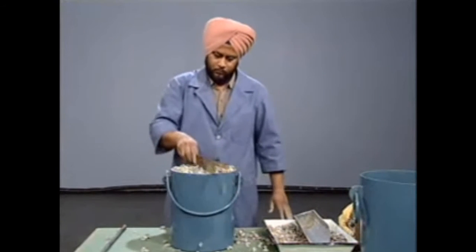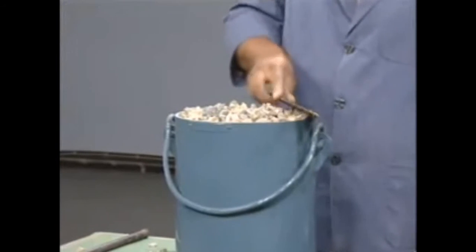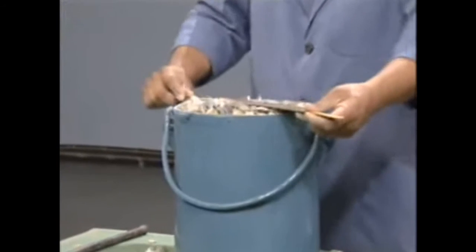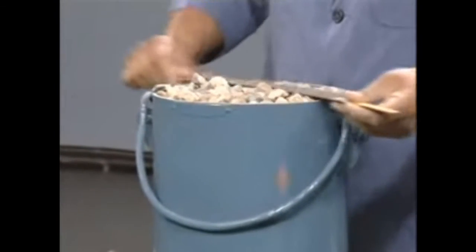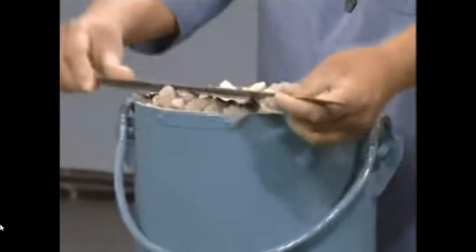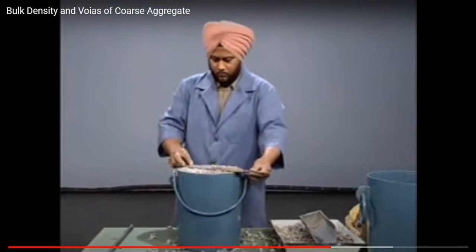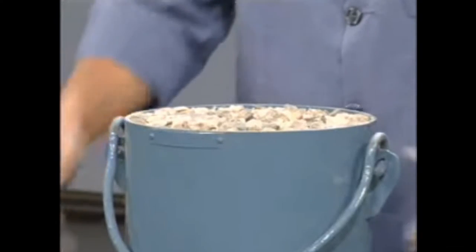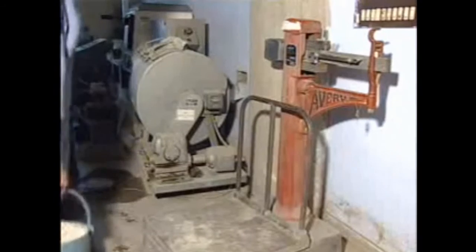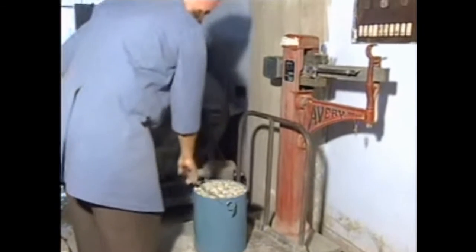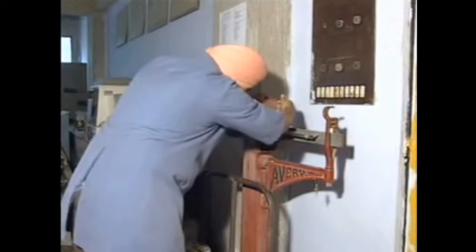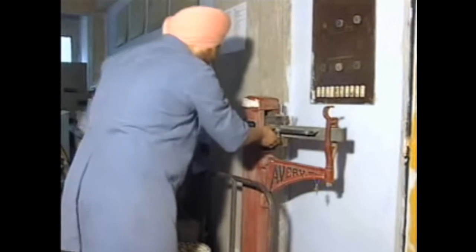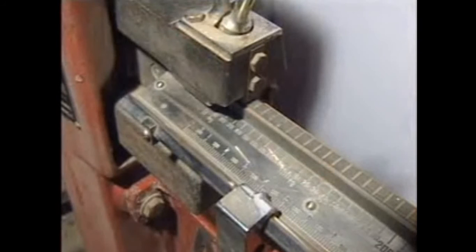The surplus aggregate is struck off using the straight edge. Now weigh the metal measure filled with compacted aggregate. This weight is 34.4 kilograms.